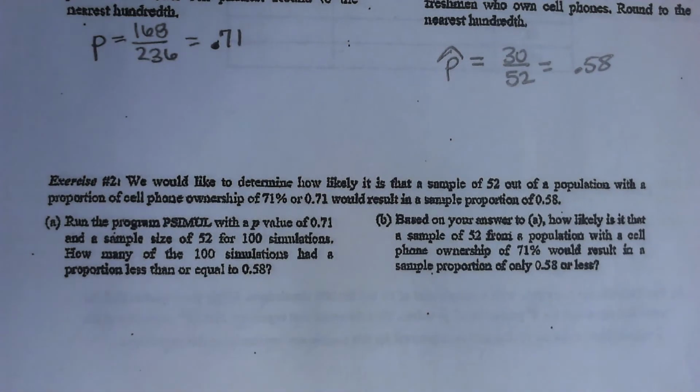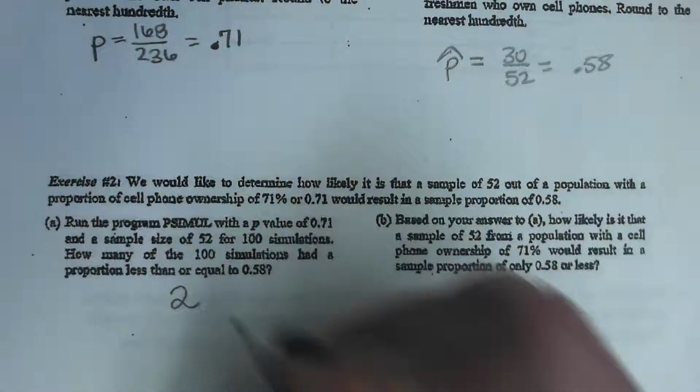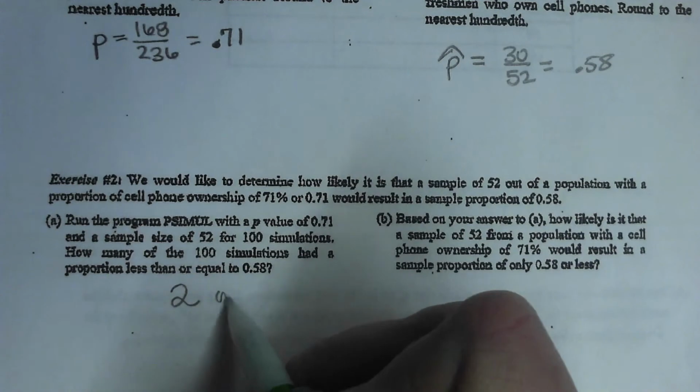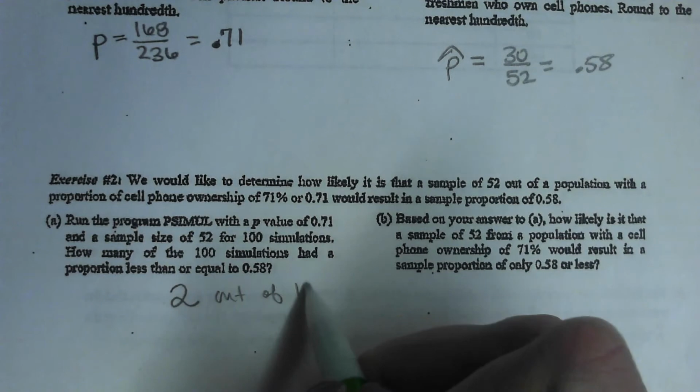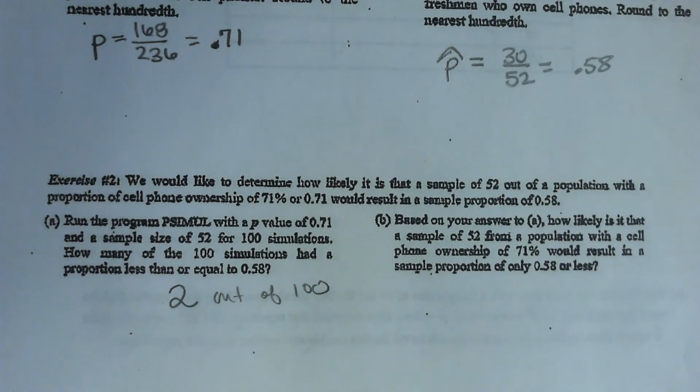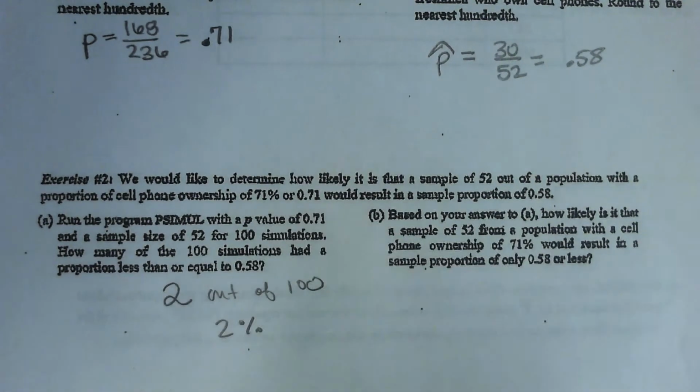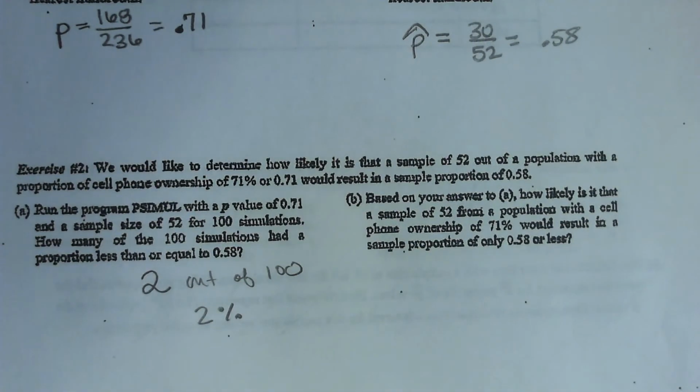How many of these 100 had a proportion less than or equal to 0.58? We just have to count them. How many were less than or equal to 0.58? 2. So put that for part A. 2 out of 100. And you can even write 2 out of 100, which means 2%, right? You want to add that too. 2%. So if I go back so you can kind of see what I'm referring to now.